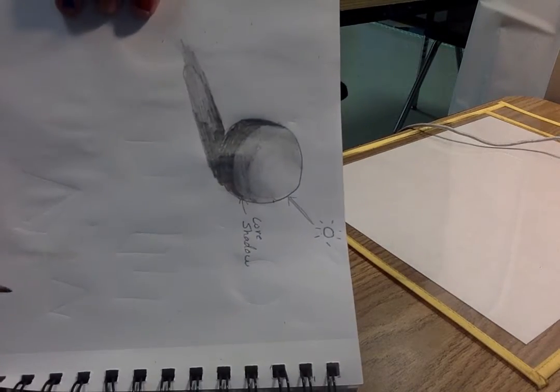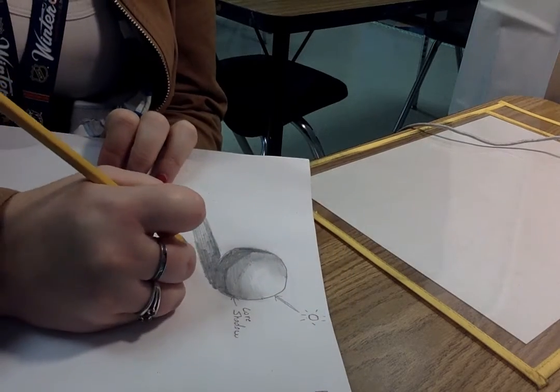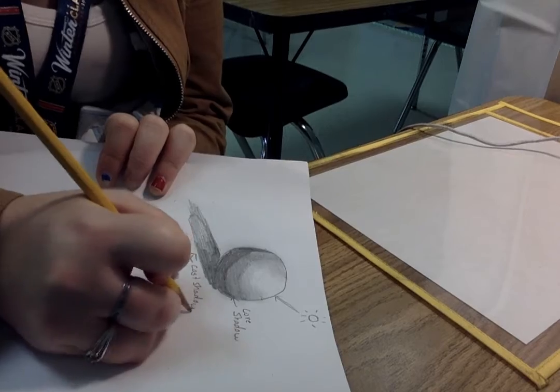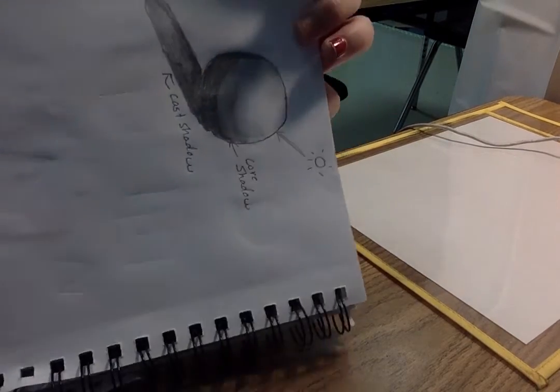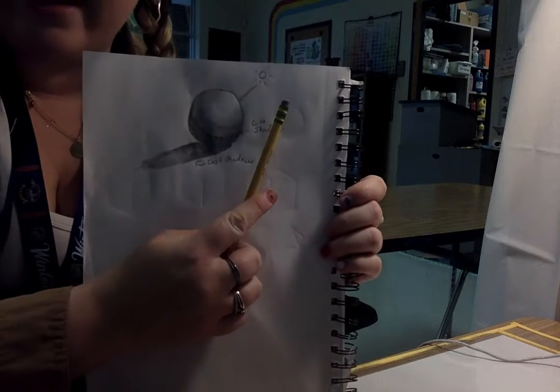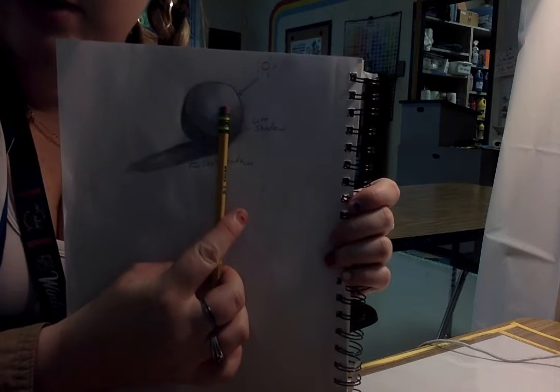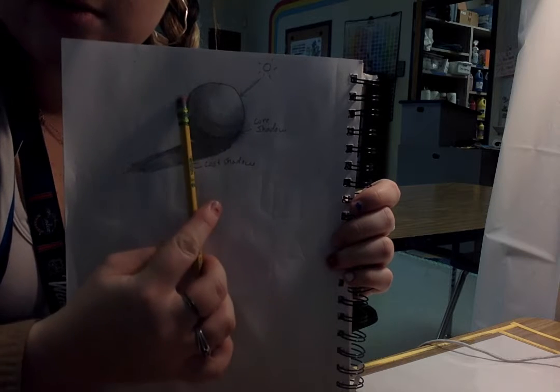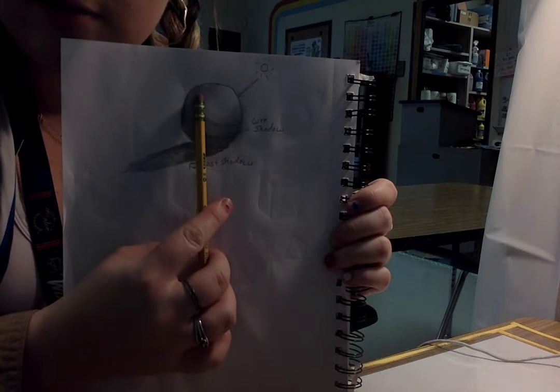Like so. So this is called my cast shadow. Sorry that it's sideways, but I'm going to just turn you for a second. So here is my sphere. I have my light source hitting the lightest part. Then it goes a little darker to my darkest area that's furthest away from the sun.